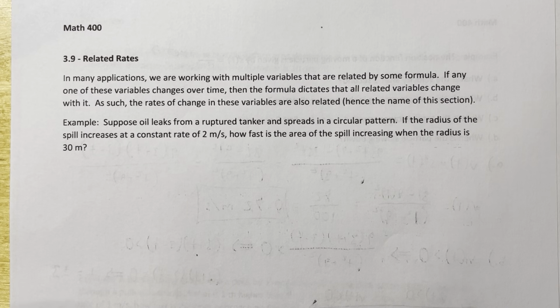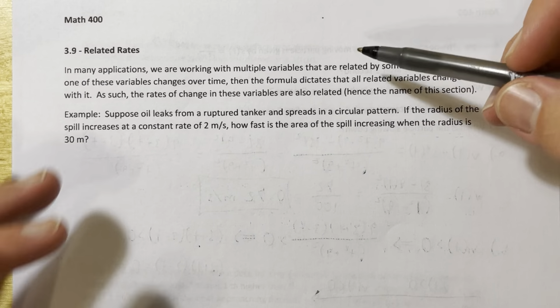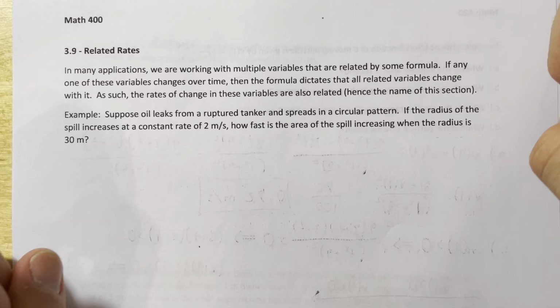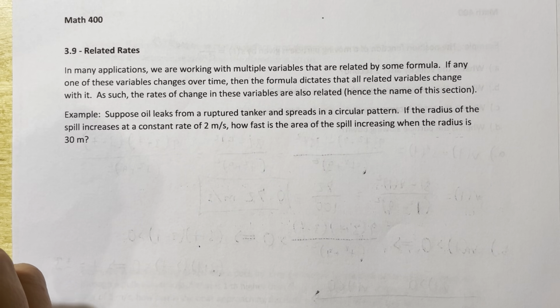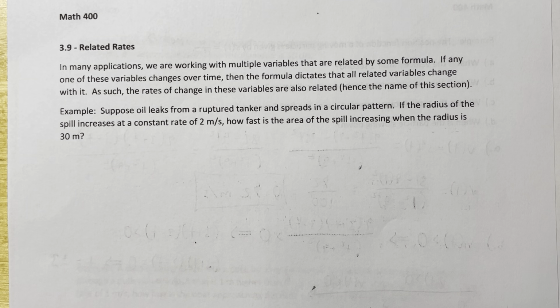So the idea here, given this little mini paragraph at the top, is that in a lot of applications that you would be using calculus in, you're working with formulas of some kind. You're going to see that we use a lot of geometry in this section, so there's a lot of area, perimeter, volume, surface area formulas and things like that. It's not all restricted to geometry, but that's just a common example.